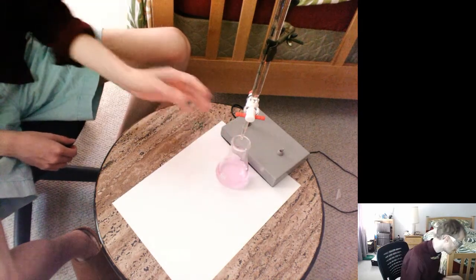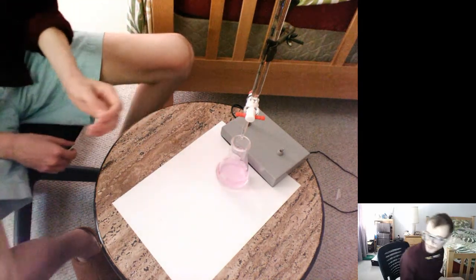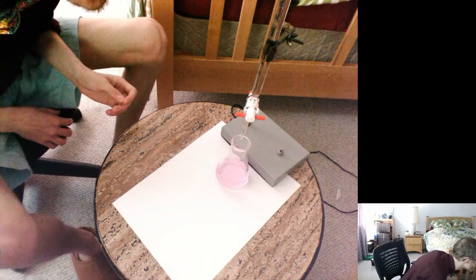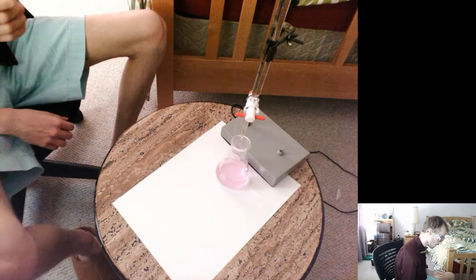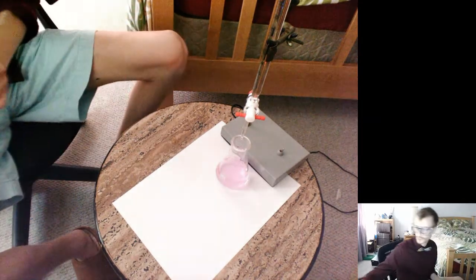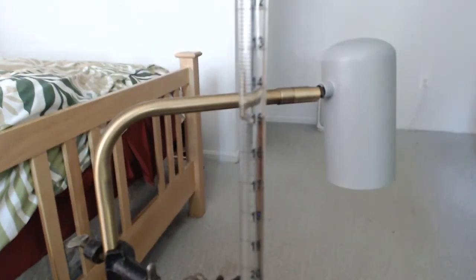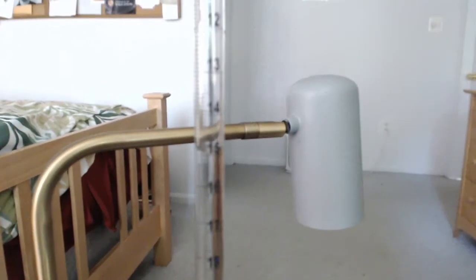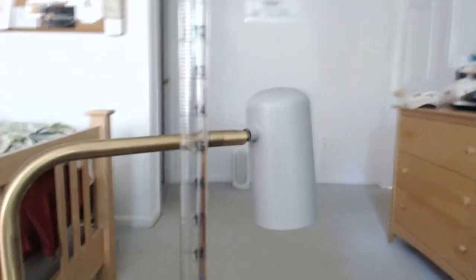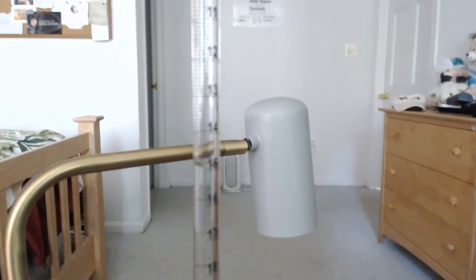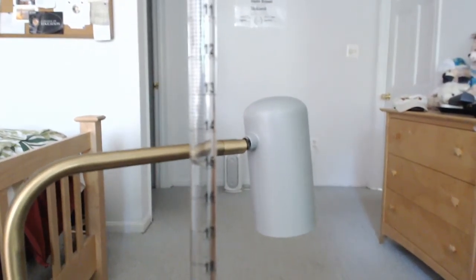So I'm going to go ahead and put in my volume that I measure on the Buret, which maybe I'll help you guys see with another camera, but it looks like almost exactly 15 milliliters of water. As you guys can see, that liquid is right at that 15 milliliter mark. It's hard to see because of the focus on this camera, but the bottom of the meniscus is right at the 15 milliliter mark. So that's the number I'm going to write down.